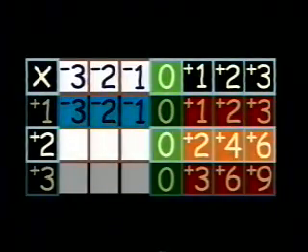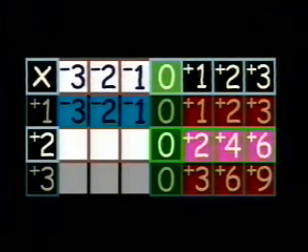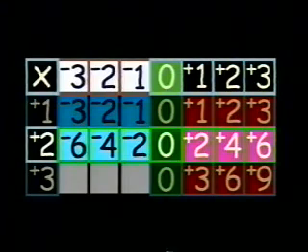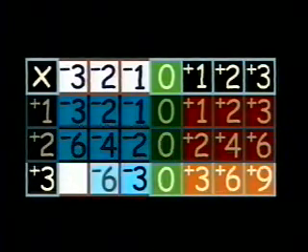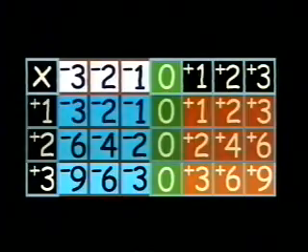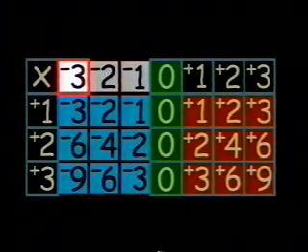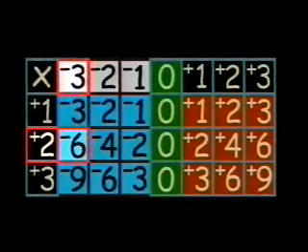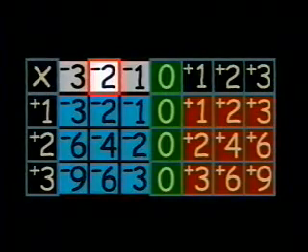Let's try that with the next row. Look at the pattern this time. Positive 6, positive 4, positive 2, 0. So the next number is negative 2, then negative 4, negative 6. And here's the pattern for the last row. So using the table, negative 3 multiplied by positive 2 is negative 6. And it's easy to see that negative 2 multiplied by positive 3 is negative 6 as well.